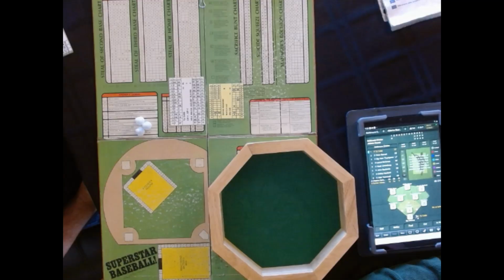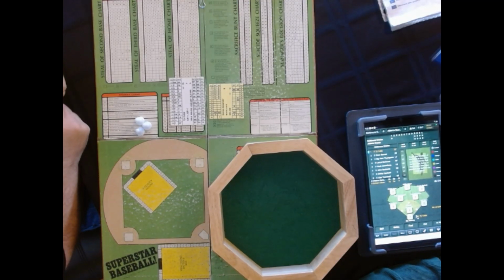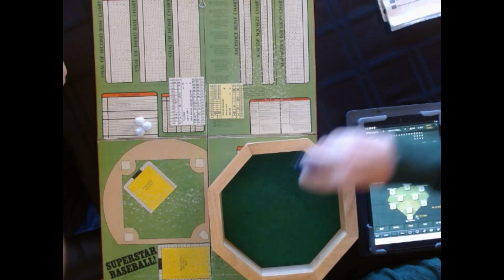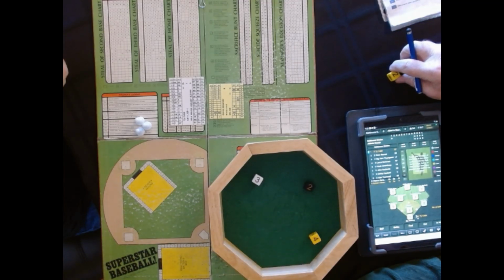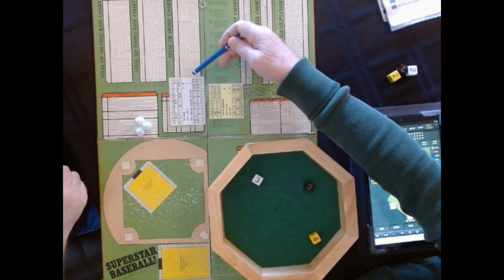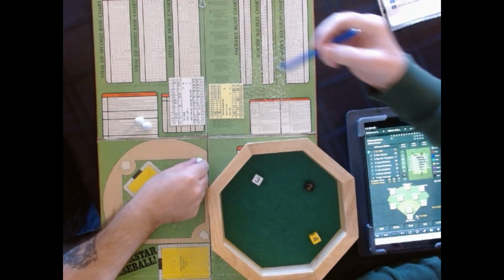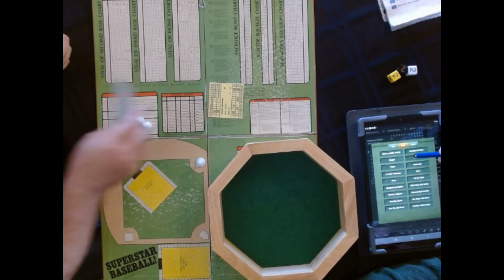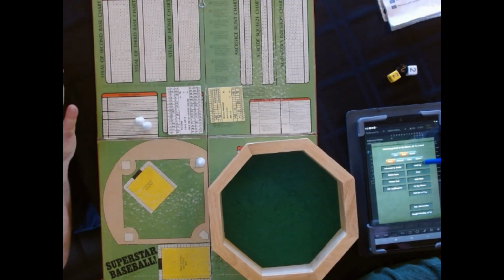So here we go. We've got Ty Cobb leading off for Baltimore. 24. Swinging away. 27. So he would look up here to 27 against the righty, and he's got a base hit, a 1M. There's nobody on, so just a base hit. And 1M would give him an option. What did it just do? Well, there we go. It's really slow today.